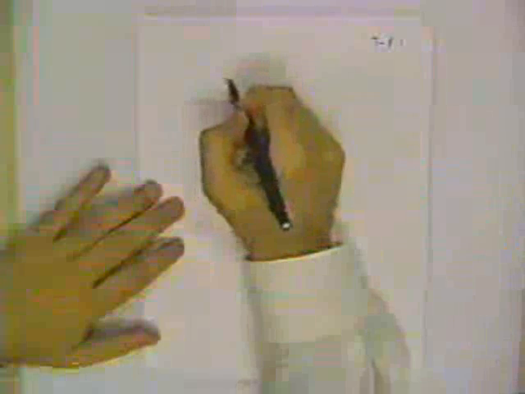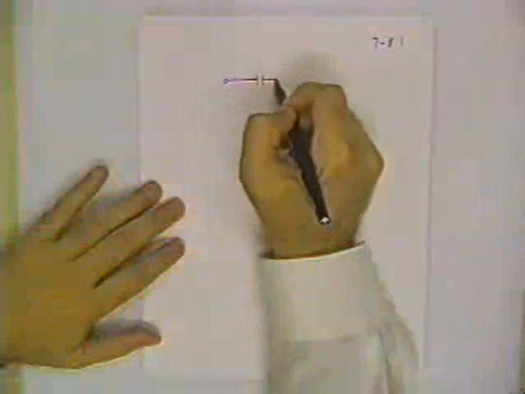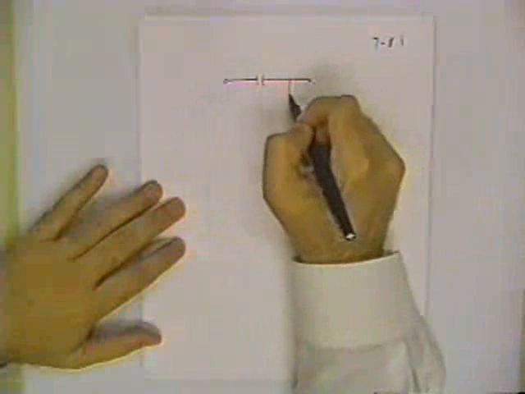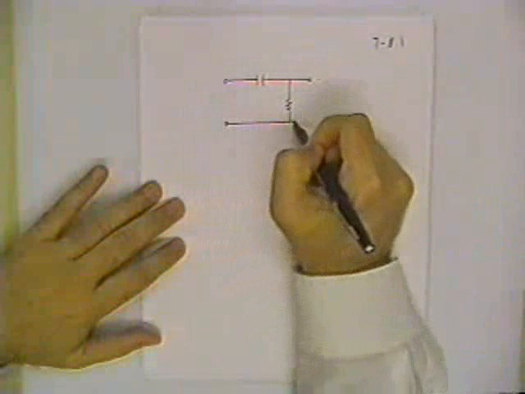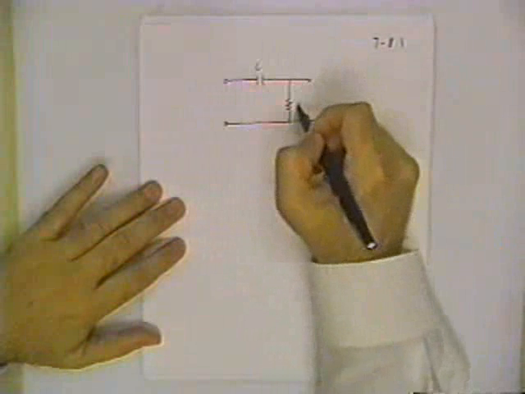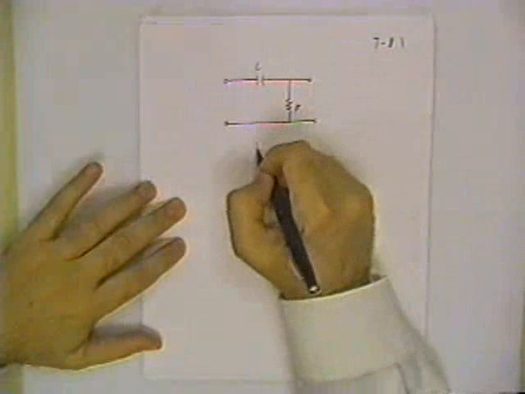And in fact, if I wanted to make a high-pass RC filter, I would just have to exchange the roles of capacitor and resistor. And what I would suggest is, as an exercise, you go through and convince yourself that this circuit is a high-pass.